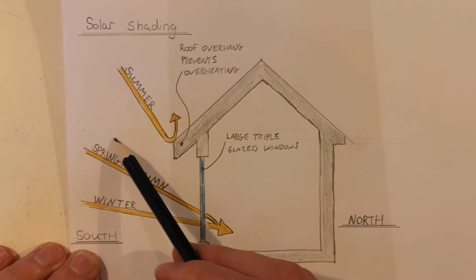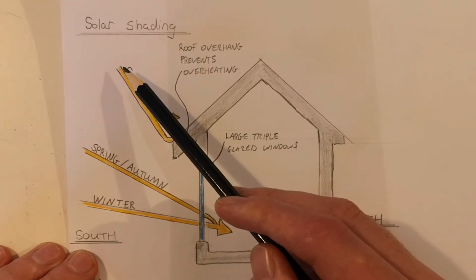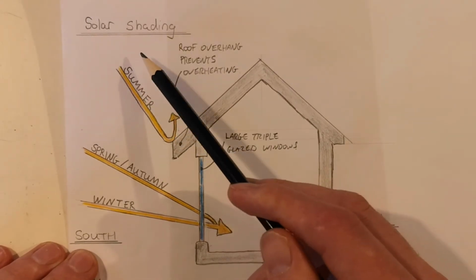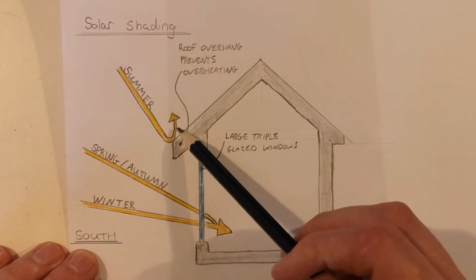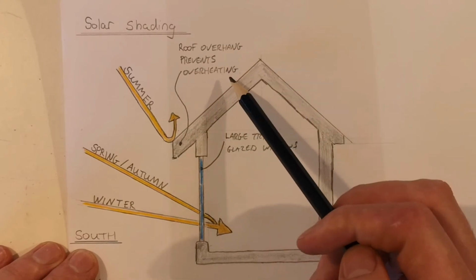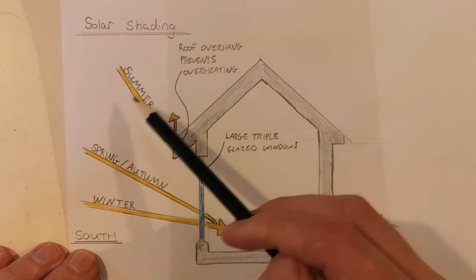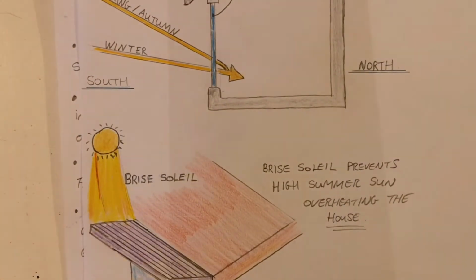So you're still going to get that sun streaming through your windows, but then in the summer, when it's high in the sky, very, very hot, the overhang should prevent that sunlight entering straight into the building. It turns it away, so that prevents the house from overheating in the summer and the high sun. And then another thing you could add in, guys, is this thing.